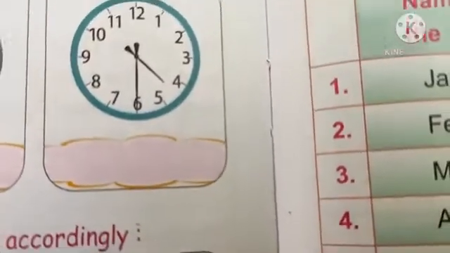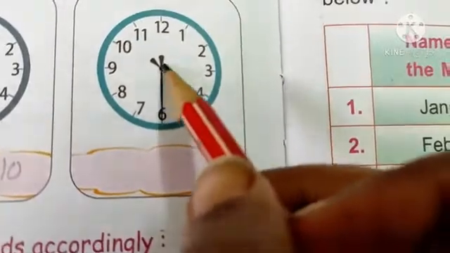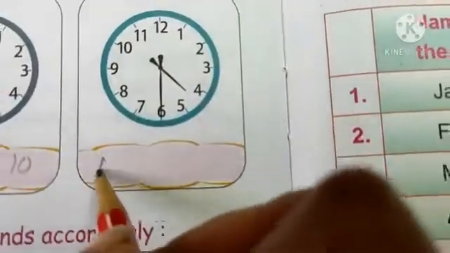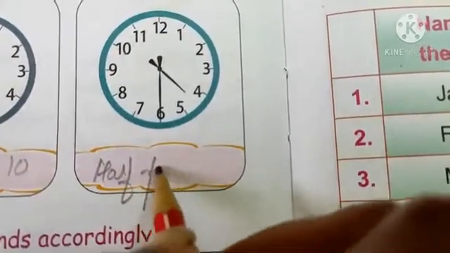Now here the minute hand is pointing to 6 and the hour hand is between 4 and 5. So this is half past 4.